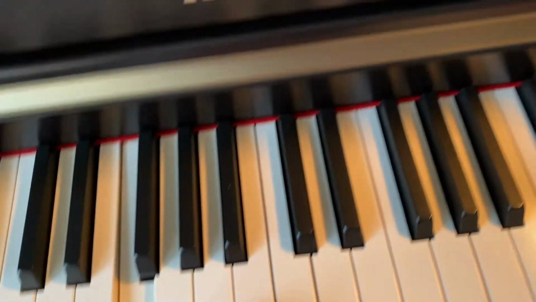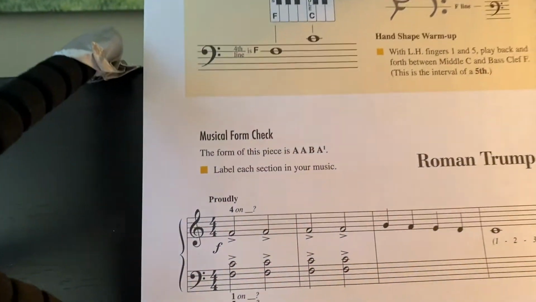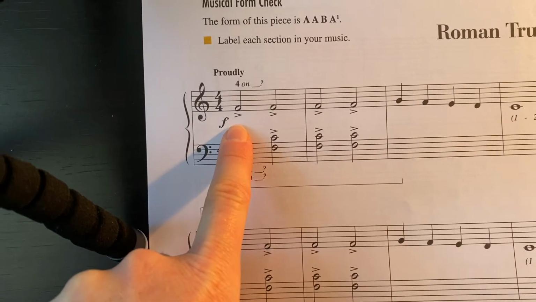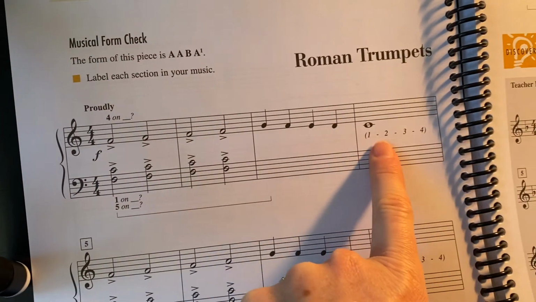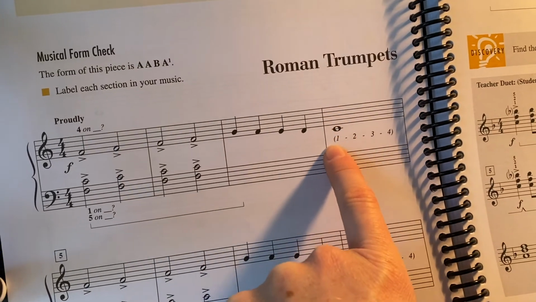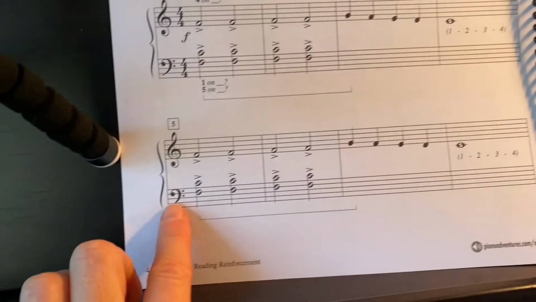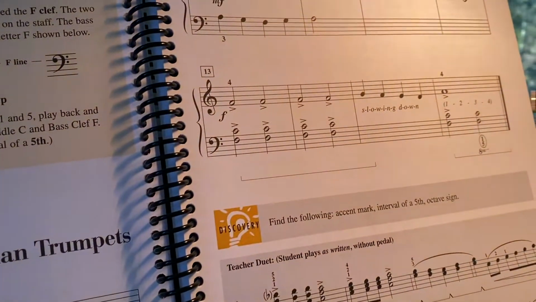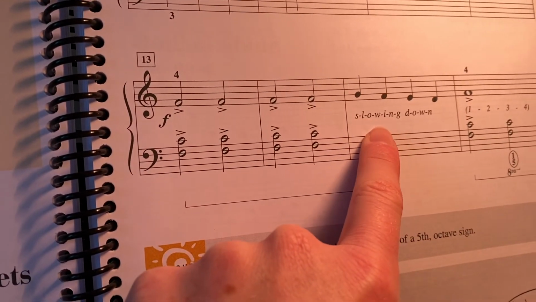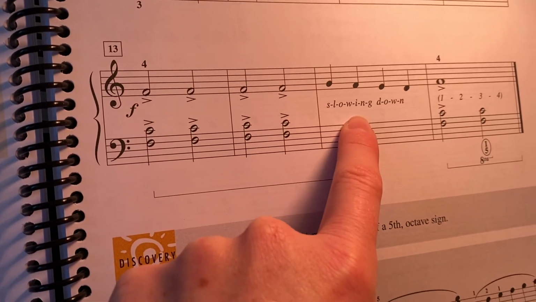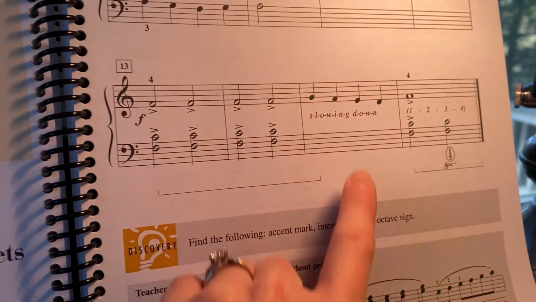Okay, all right, so here's Roman Trumpets. You've got some accent marks, so you play these pretty loud. Okay, gotta give some of your notes the full count, 1, 2, 3, 4. Okay, some whole notes there that you need to make sure you give the full count. And then here at the end, you're gonna do a retardando or a retard, and that means slow down. Okay, slow down at the end. So, all right, here we go.